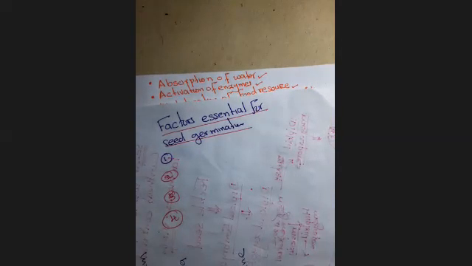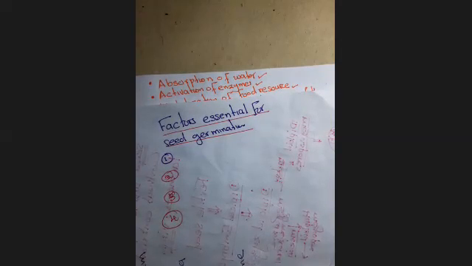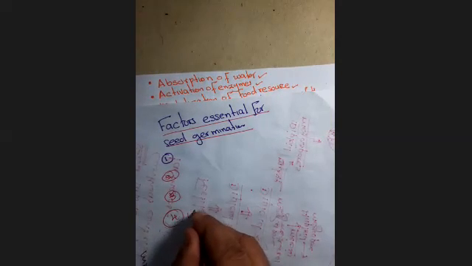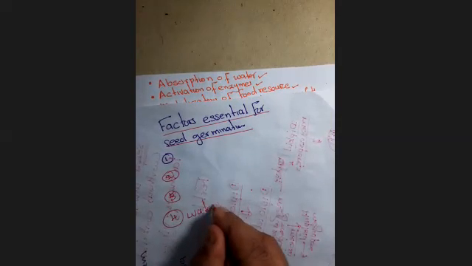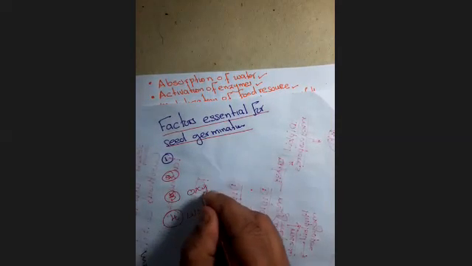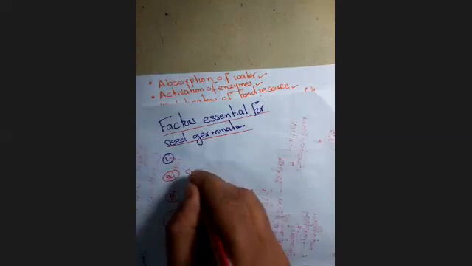I think it's the last point on page number 149. Water. Oxygen. Suitable temperature.